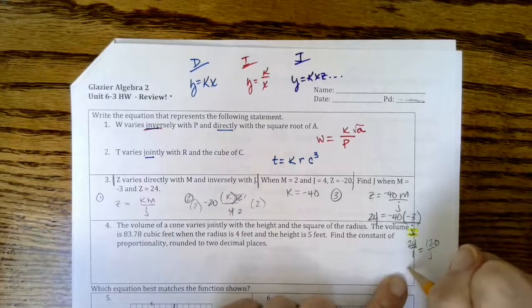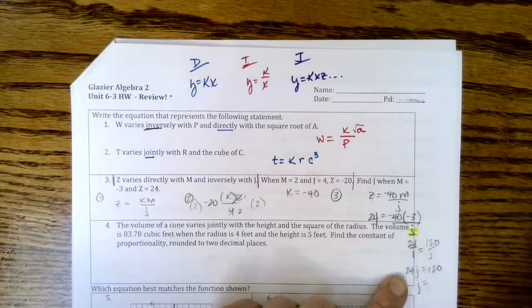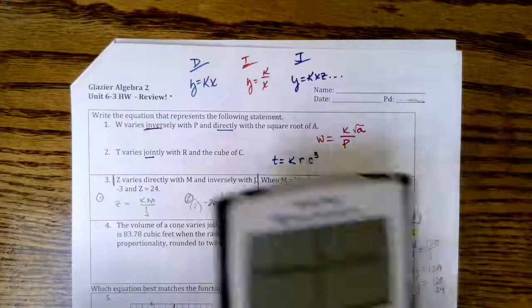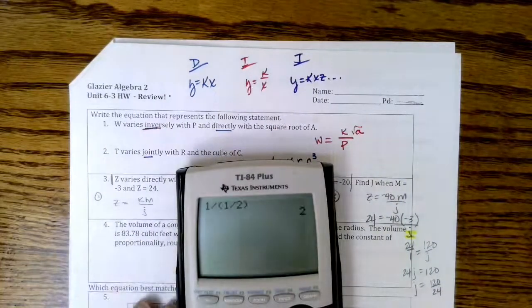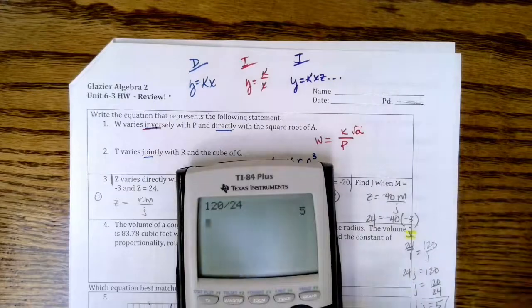So that I know 24 times j is equal to 120. So j is going to equal 120 over 24. So I'll go ahead and do 120 divided by 24. So j has a value of 5.